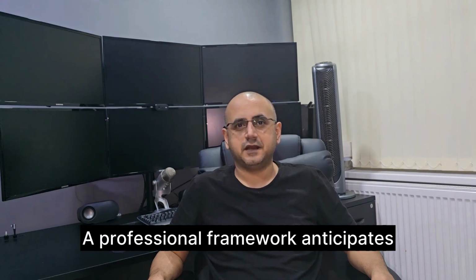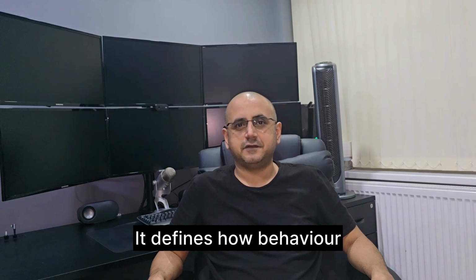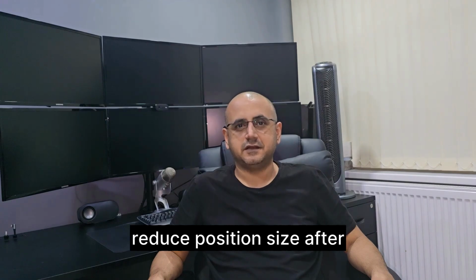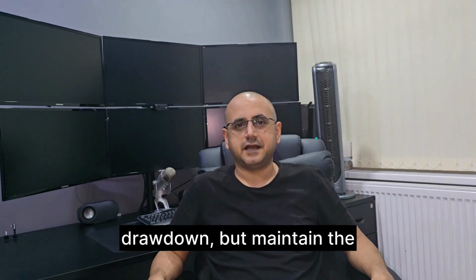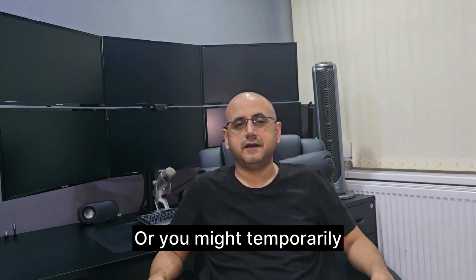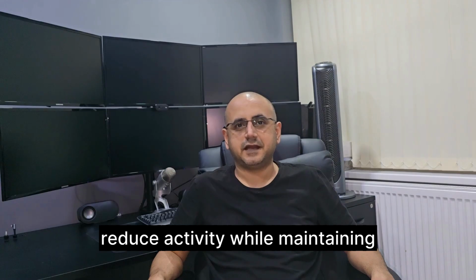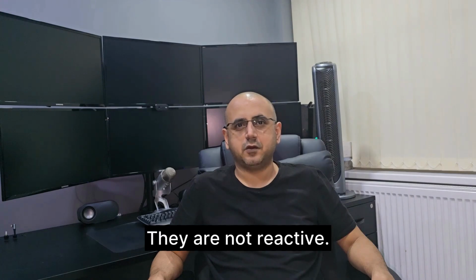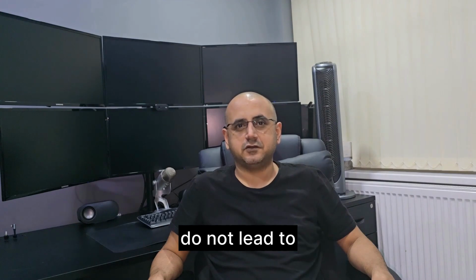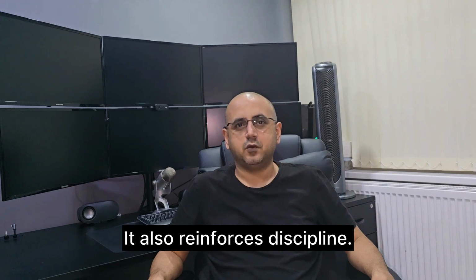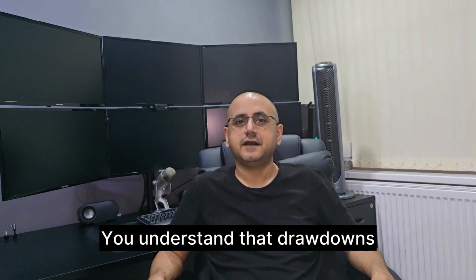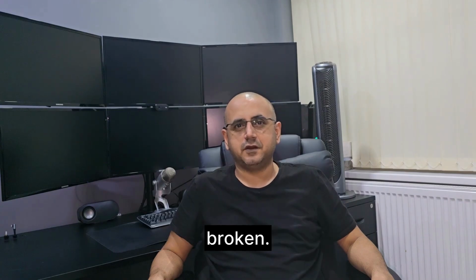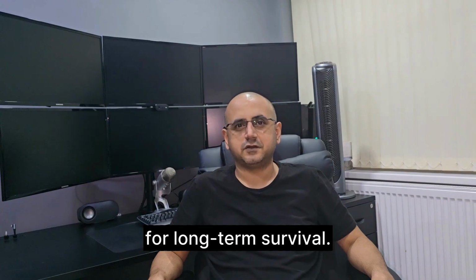A professional framework anticipates this. It defines how behavior should remain consistent during drawdowns. For example, you might reduce position size after a certain level of drawdown, but maintain the same decision criteria, or you might temporarily reduce activity while maintaining analysis. The key is that these adjustments are predefined. They are not reactive. This ensures that drawdowns do not lead to destructive behavior. It also reinforces discipline. You understand that drawdowns are part of the distribution, not a signal that the framework is broken. This perspective is essential for long-term survival.